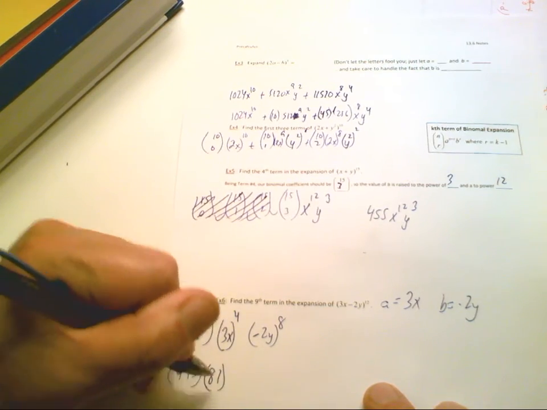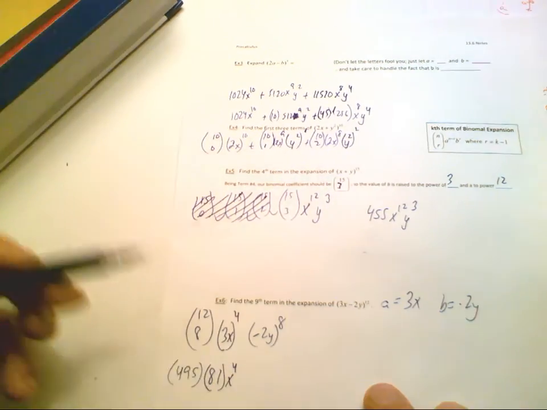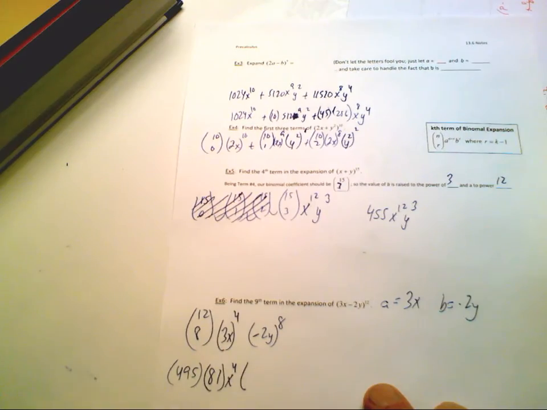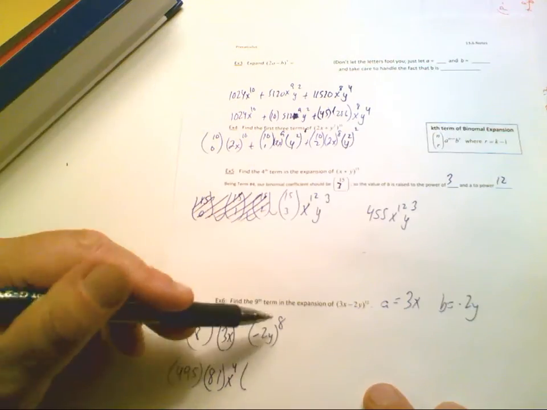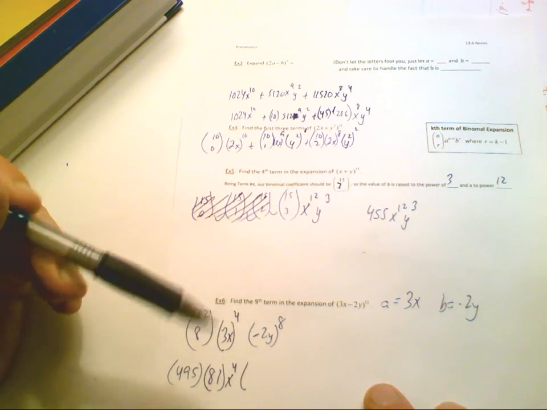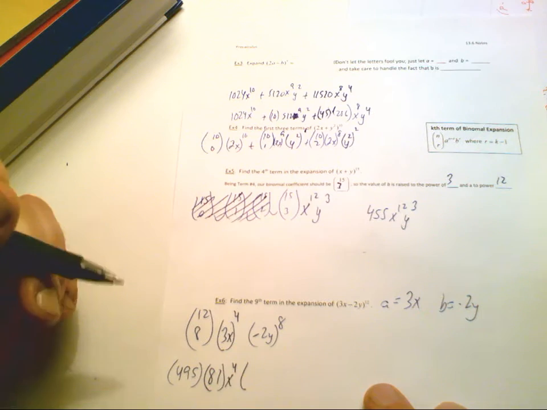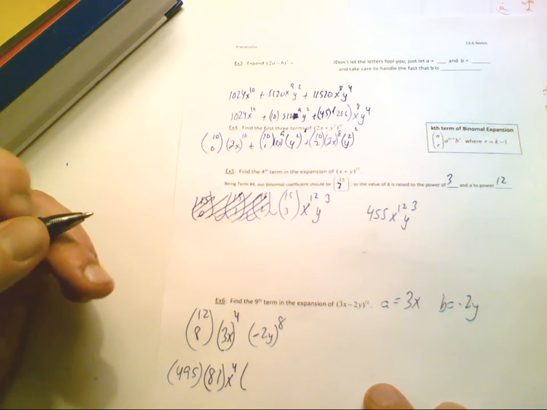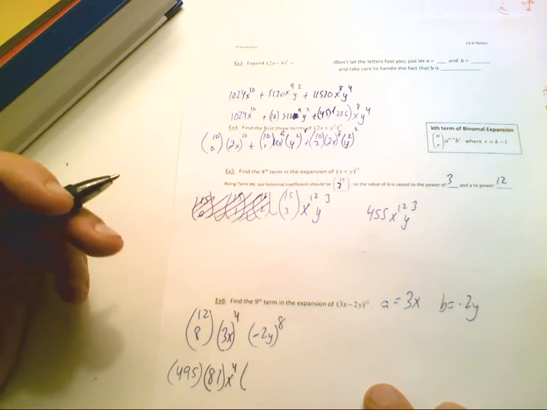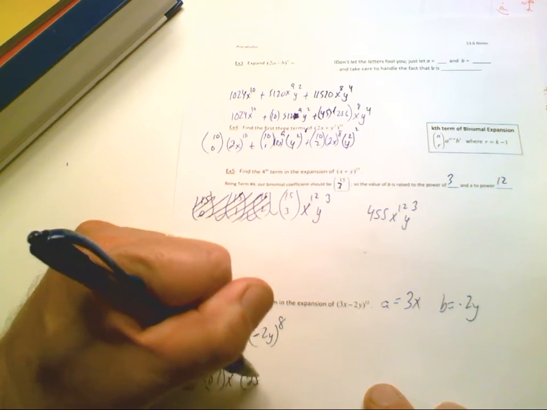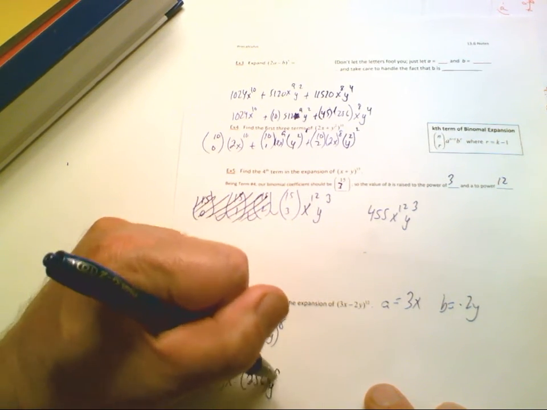So I'm going to have 81 x to the 4th. Notice I'm using parentheses here so I can see the numbers as they fly along. Next, negative 2y raised to the 8th. Negative 2 raised to the 8th turns out to become a positive number. Remember, a negative number raised to an even power always produces a positive number. Negative 2 to the 8th gives me 256. I'm going to have y to the 8th.